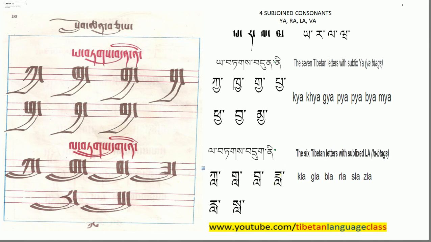If you look here, these two look identical. However, the Ya and the Yata look different, and over here on the Uchen side, the Ya and this Yata look different, and the La here and the La here look totally different.